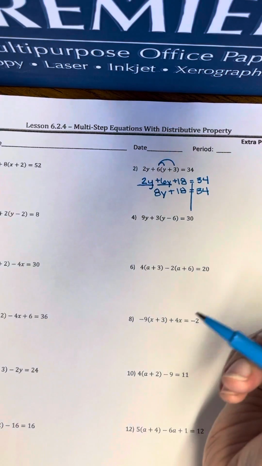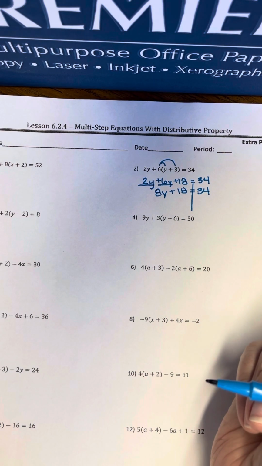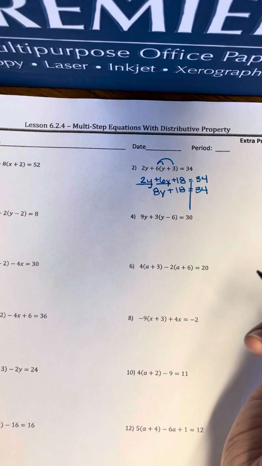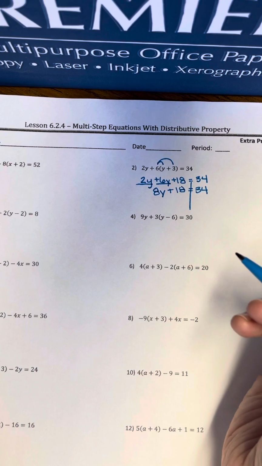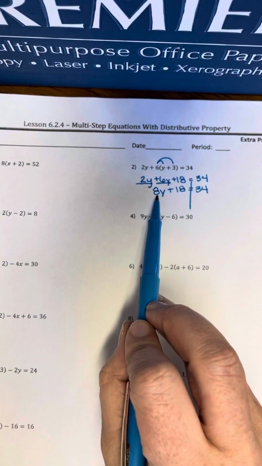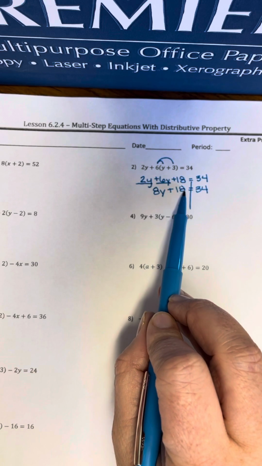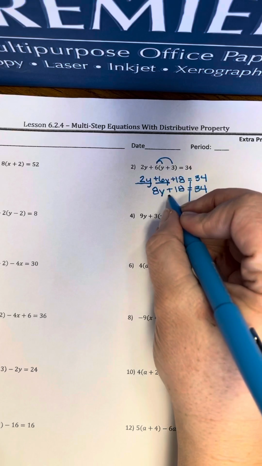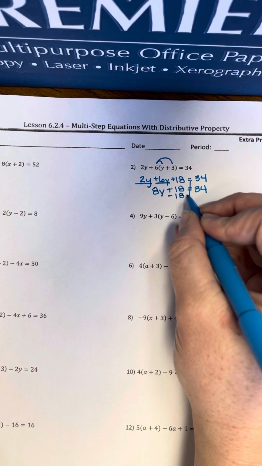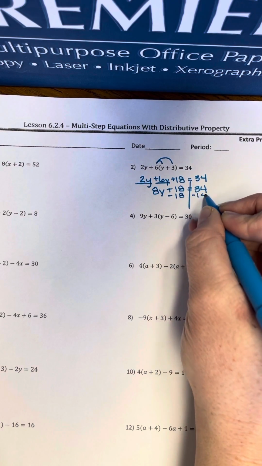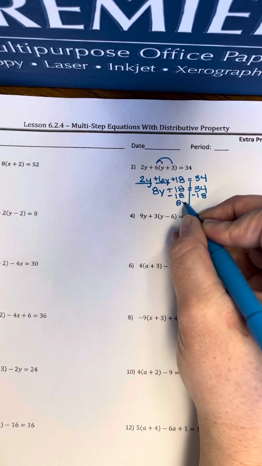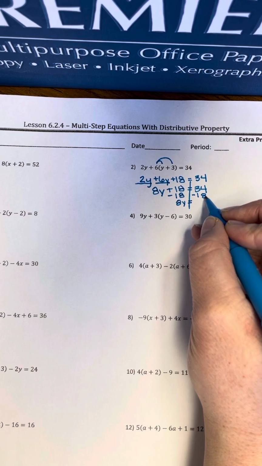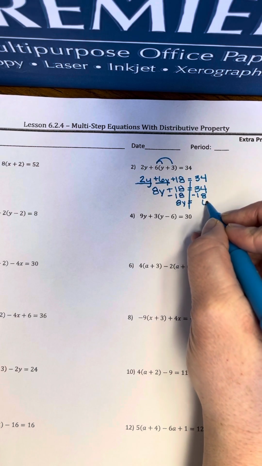All right, now at this point, all we want to do is isolate the variable. So remember, when we're isolating the variable, we start with what is not next to the variable. So we don't want to start with this 8, we want to start with the plus 18. The inverse of plus 18 means we would subtract 18. And if I do it on the left side, we also want to do it on the right. So we get 8y is equal to 34 minus 18.